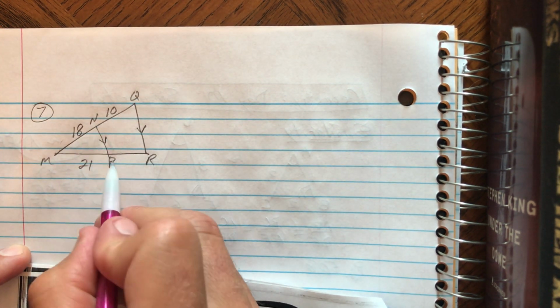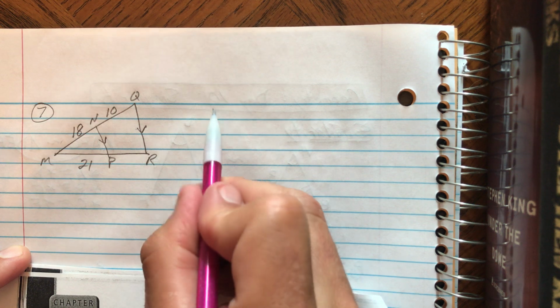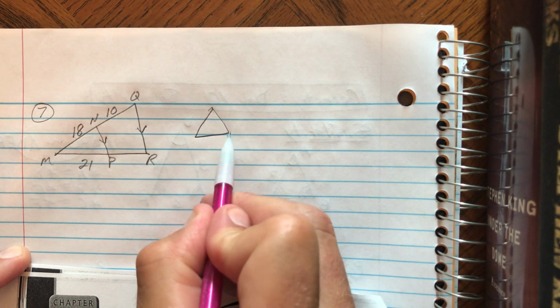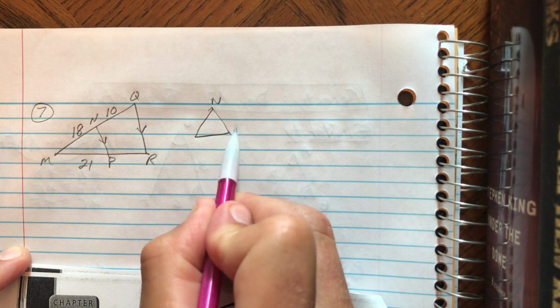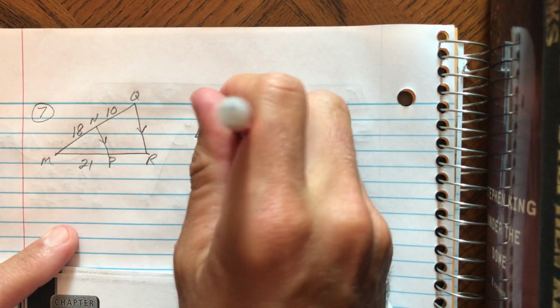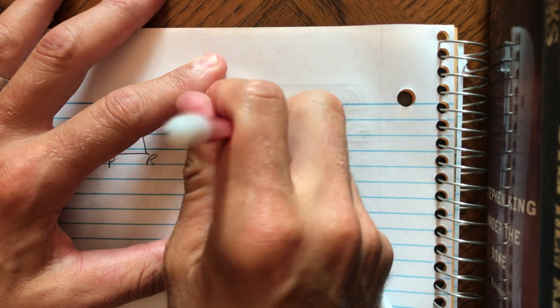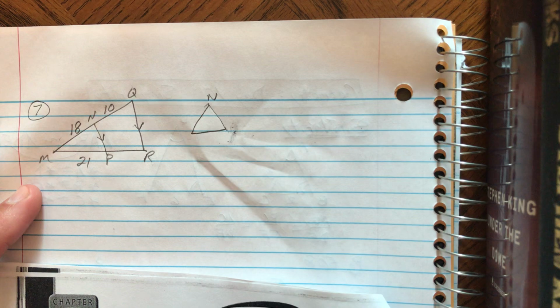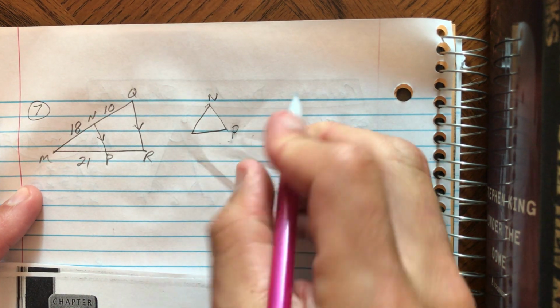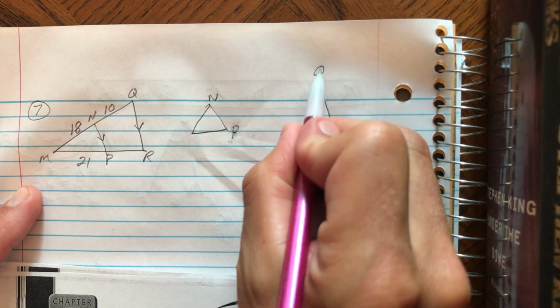So since these sides are parallel, NP is going to correspond to QR.